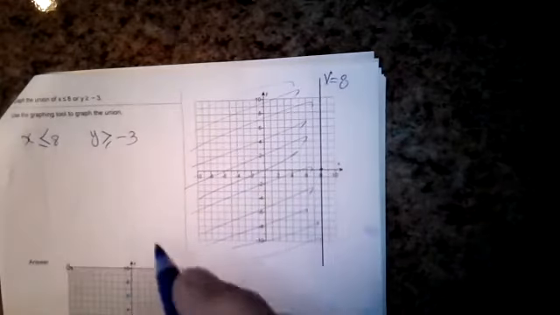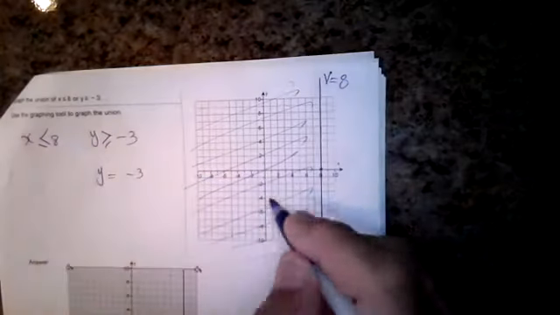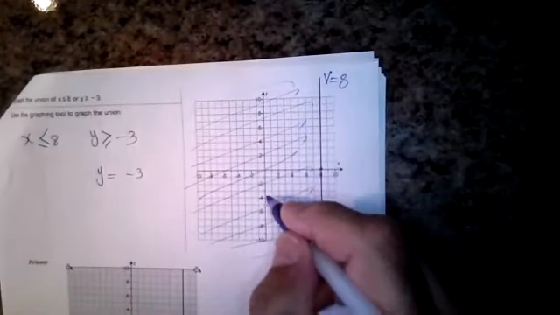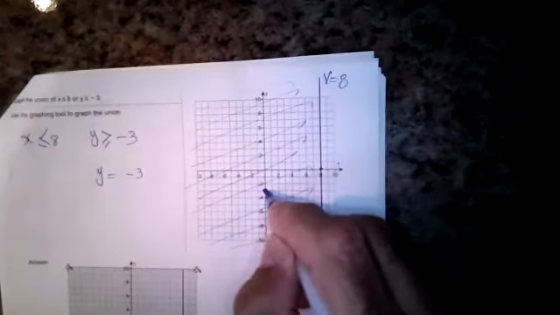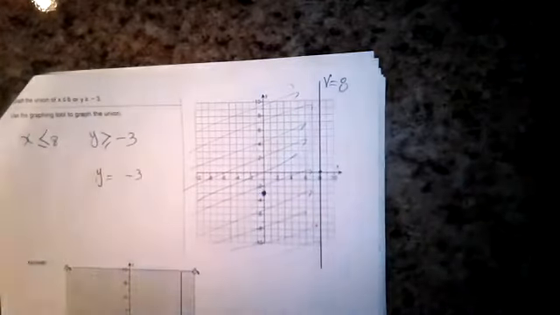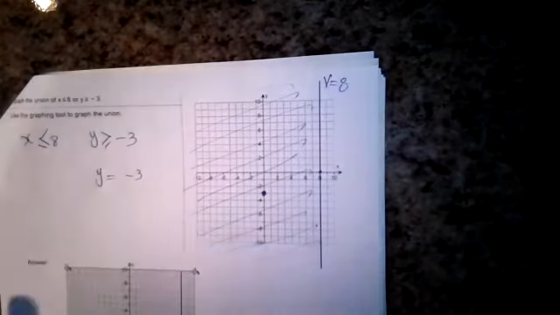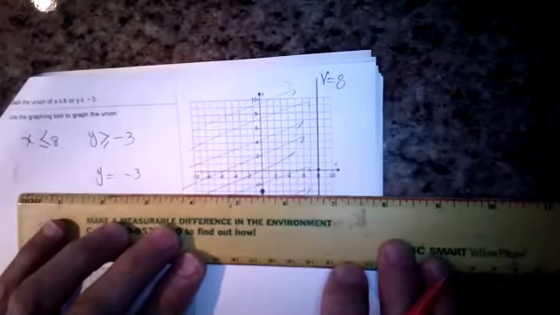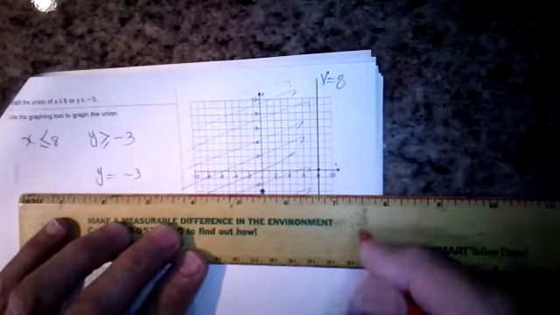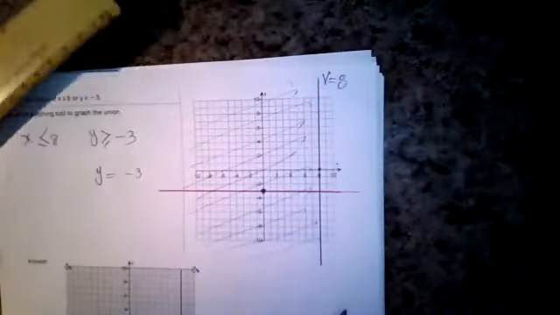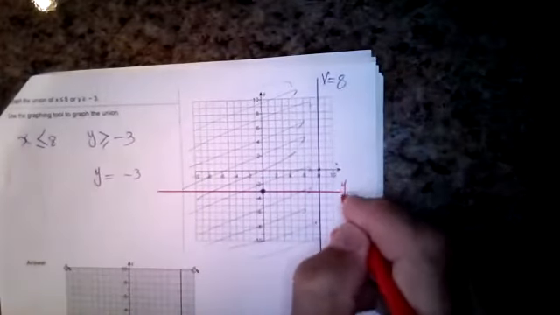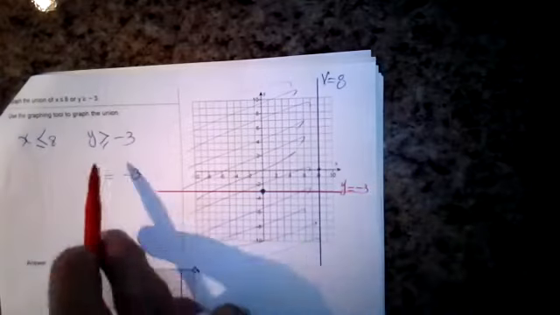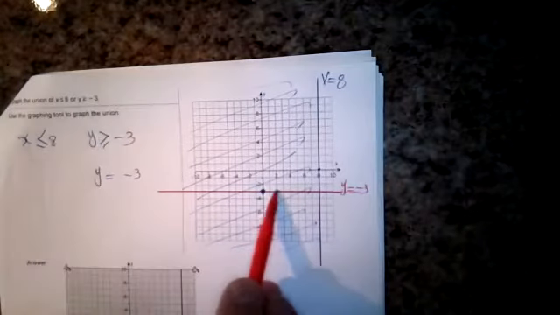Now, the second one, y is greater than minus 3. So I need to graph y equal minus 3. So you go on the y-axis and you find minus 3. Okay, and then you graph that. And it's also a solid line. Now, y is greater than that, means all the numbers above.